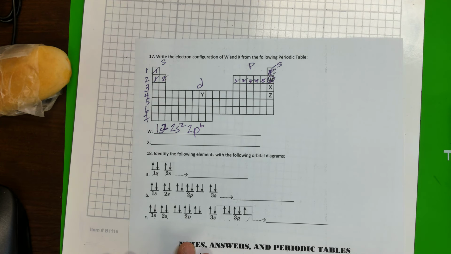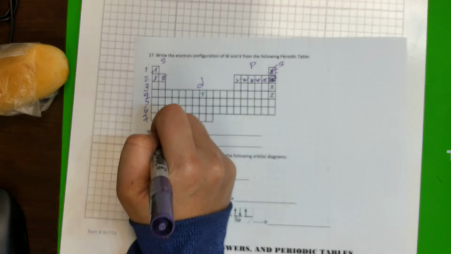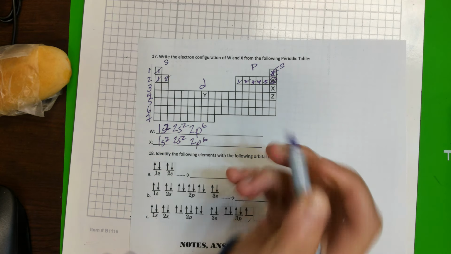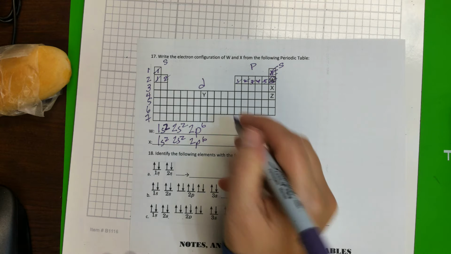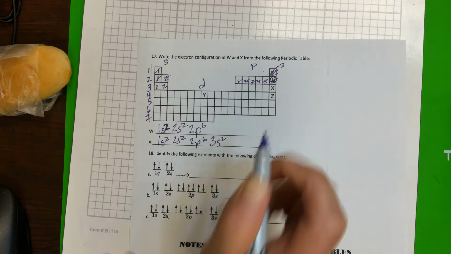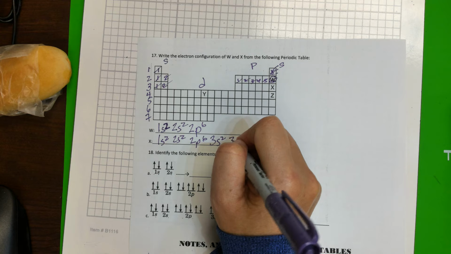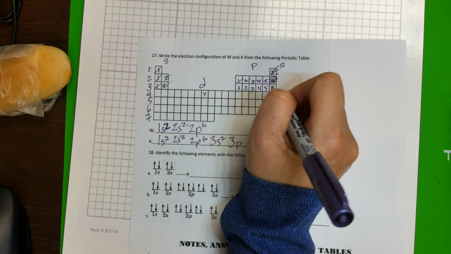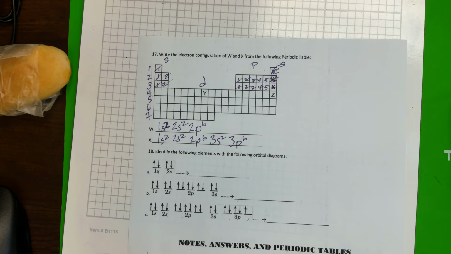Now for X, you know that you're going to go through all this, so we just rewrite it: 1s2, 2s2, 2p6. Now we continue with 3s, and that's 1, 2, 3s2. Then 3p, and that's 1, 2, 3, 4, 5, 6. So it will be 3p6, and we're pretty much done.